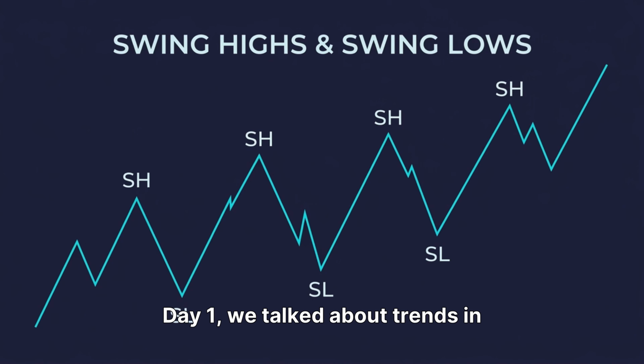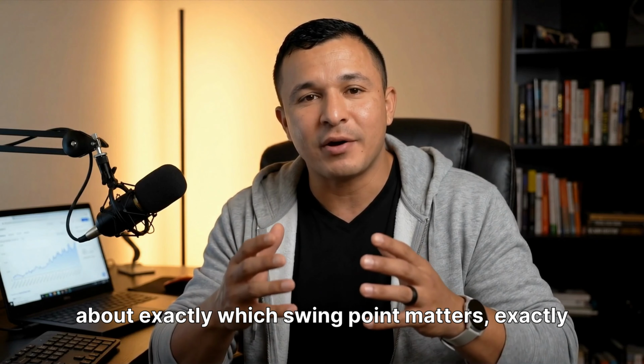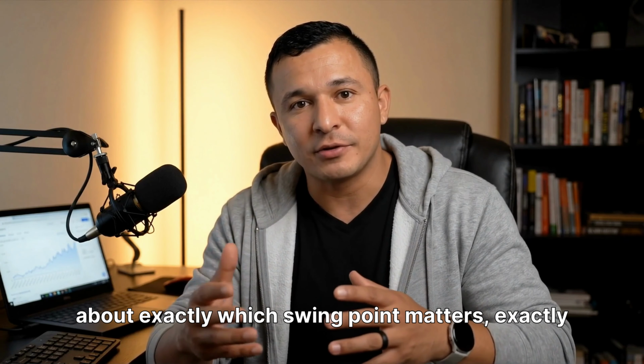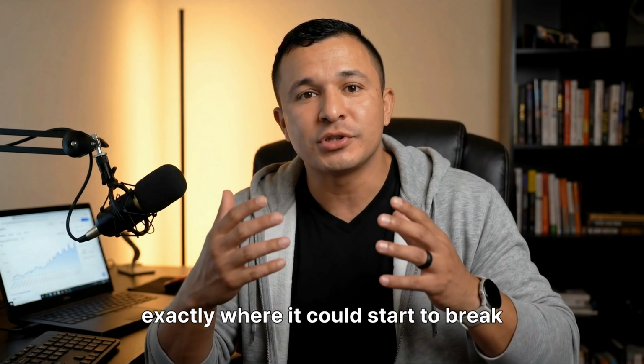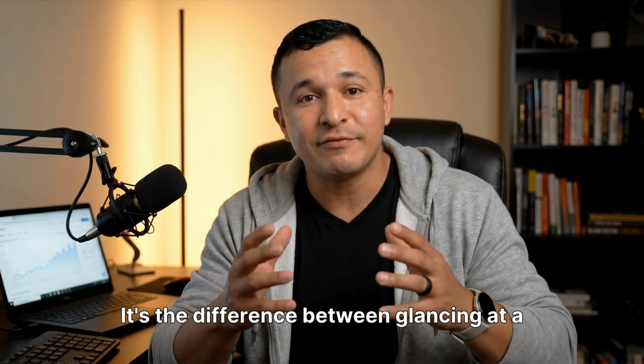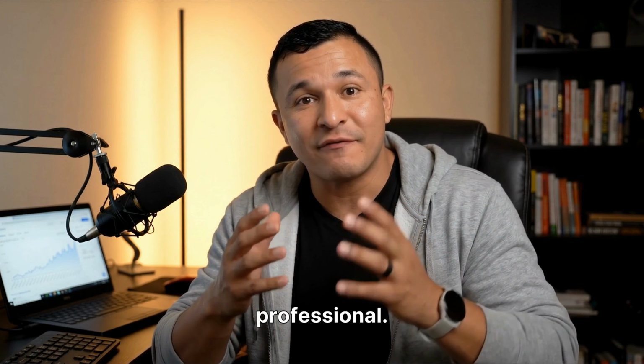Here's why this matters so much. In day 1, we talked about trends in general terms. Is price going up, down, or sideways? Market structure forces you to get specific about exactly which swing point matters, exactly where the trend could be confirmed, and exactly where it could start to break down. It's the difference between glancing at a chart and actually reading it like a professional.